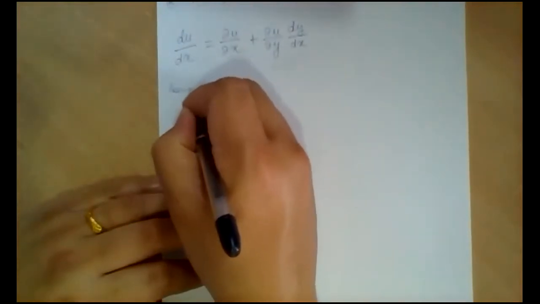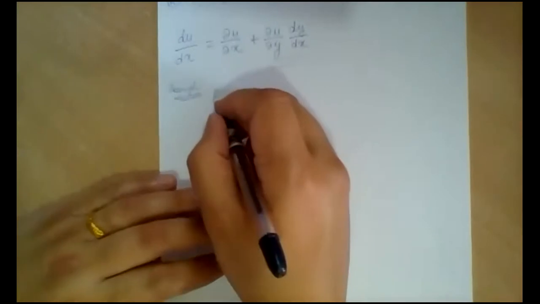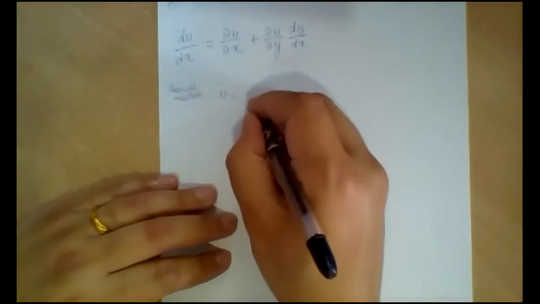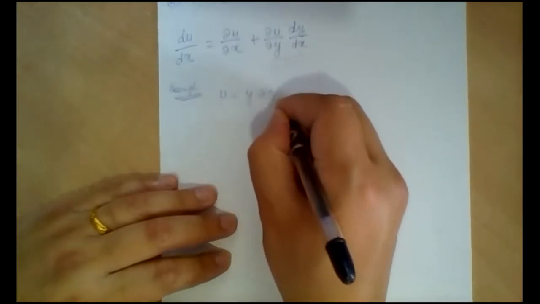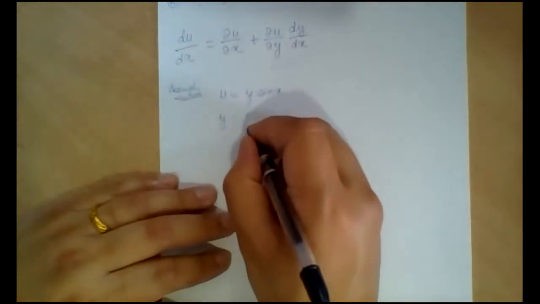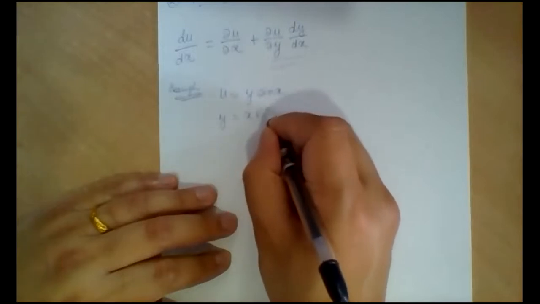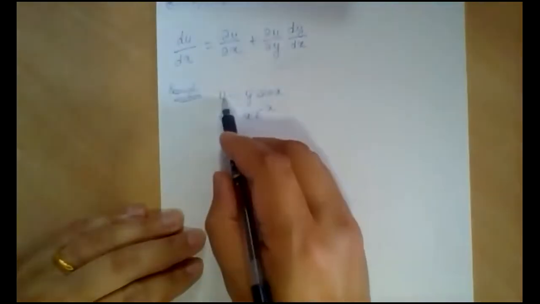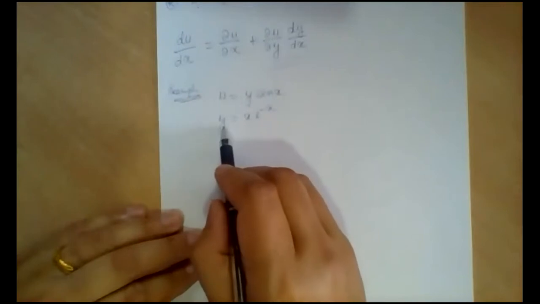Here we have another example. u is equal to y sine x, and y is equal to x e to the power minus x. So u depends upon y and x, and y depends upon x.